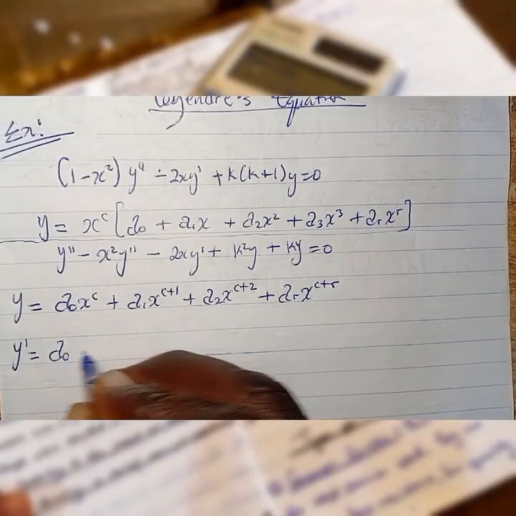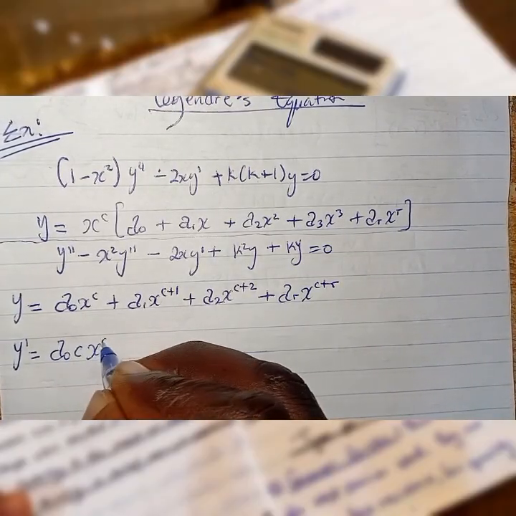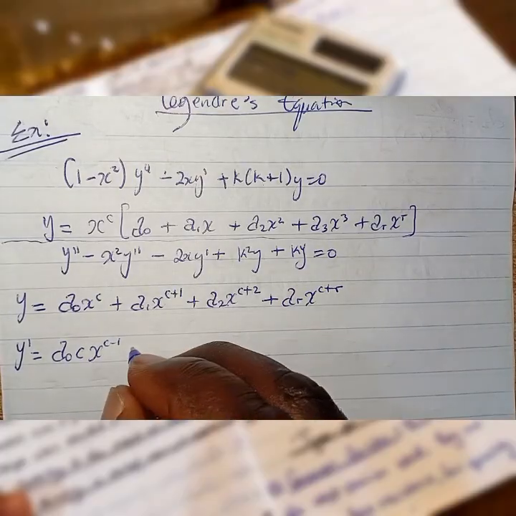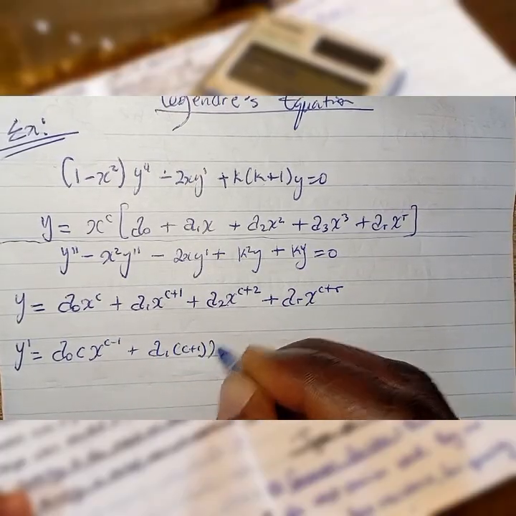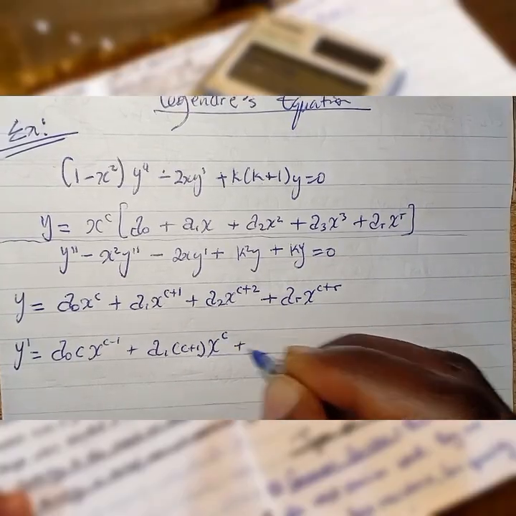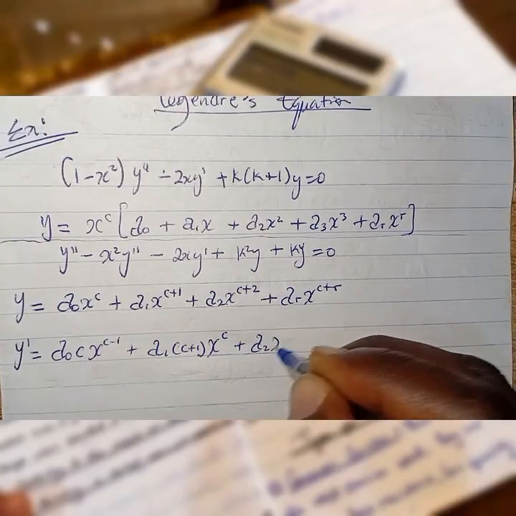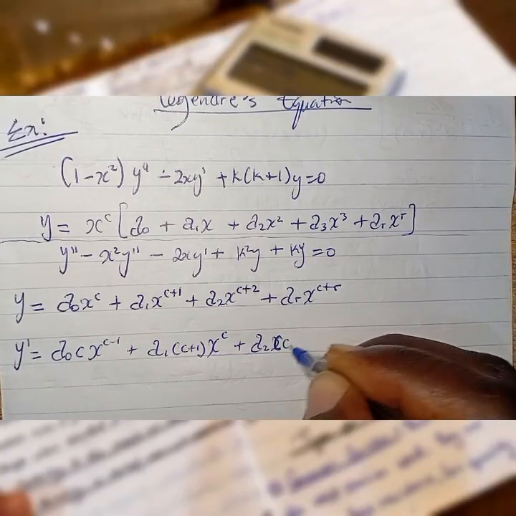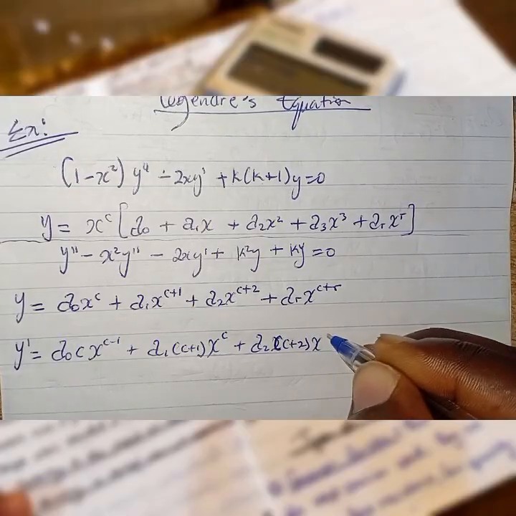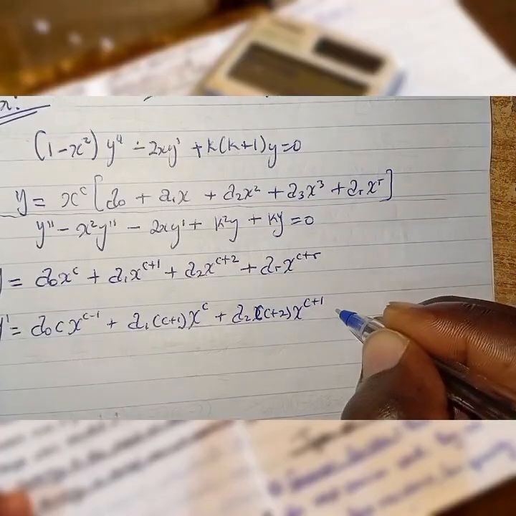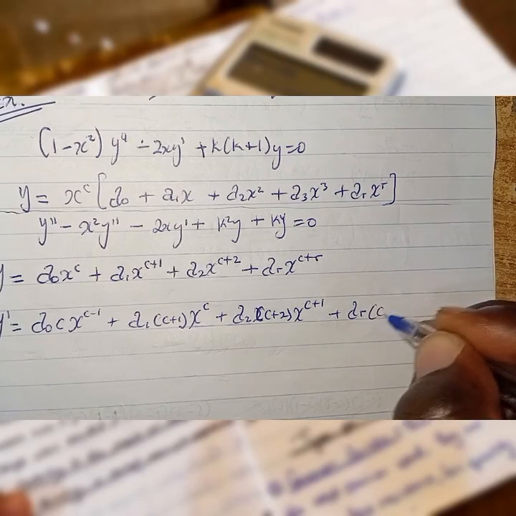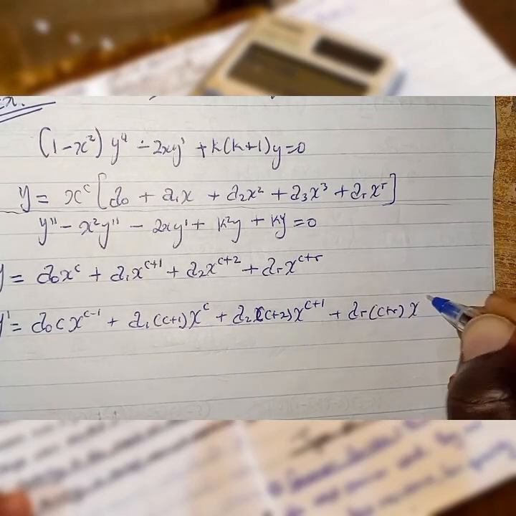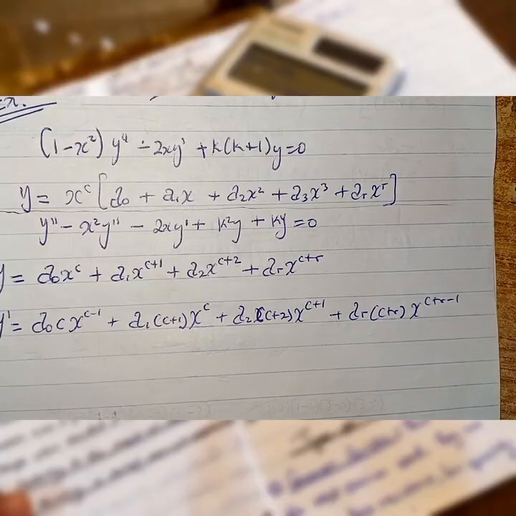We have a0 c x raised to power c minus 1 plus a1 (c plus 1) x raised to power c plus a2 (c plus 2) x raised to power c plus 1 plus ar (c plus r) x raised to power c plus r minus 1.